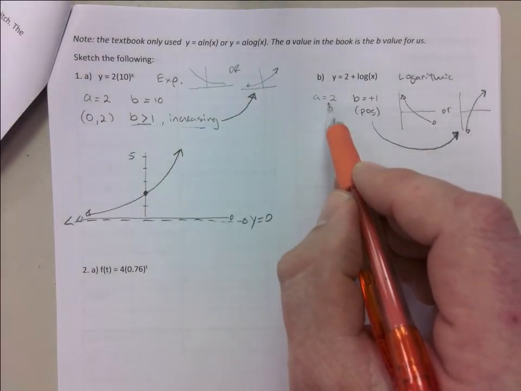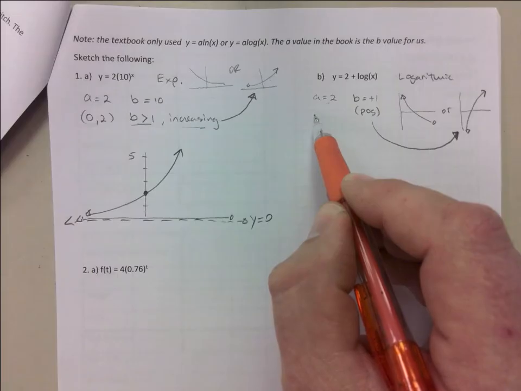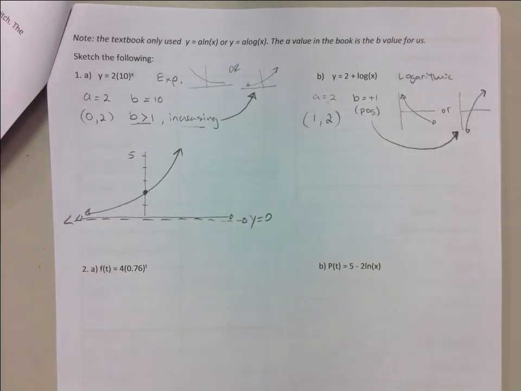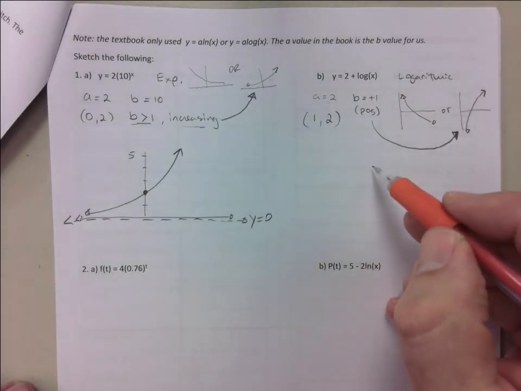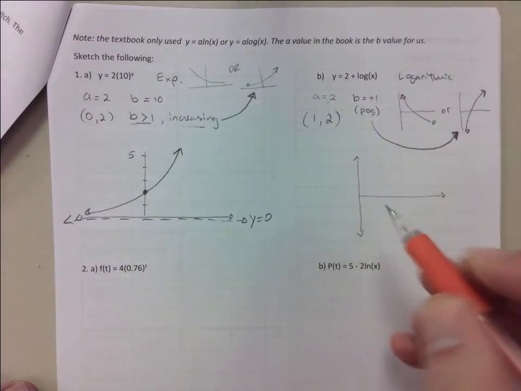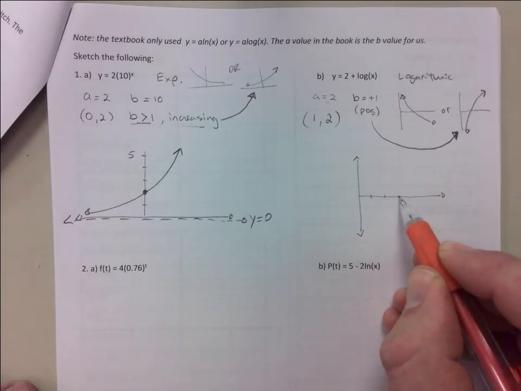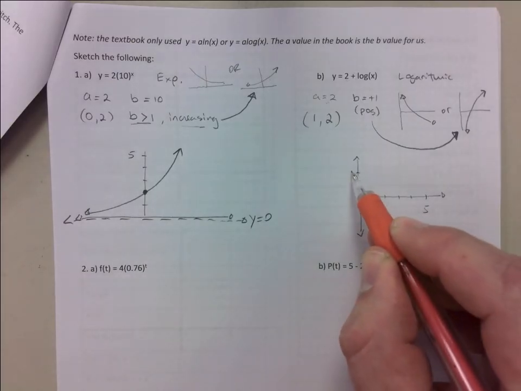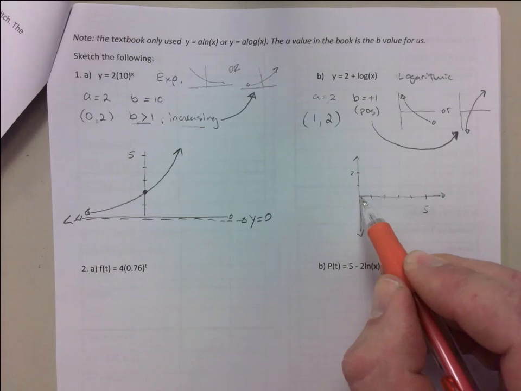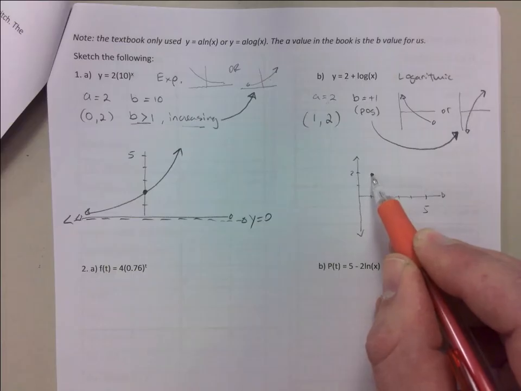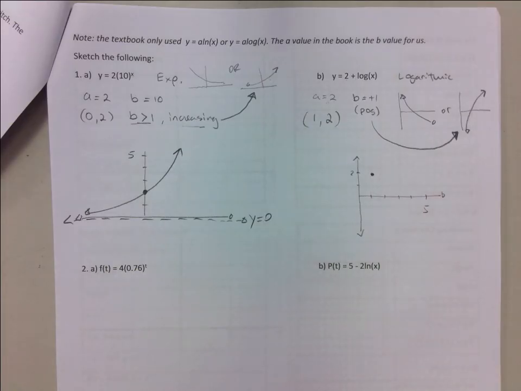And what does A tell me? It actually gives me a point. It's 1, 2. Not 0, 2. That's exponential. It's 1, 2. So we can sketch this now. So I'll go 1, 2, 3, 4, 5. And I'll go 1, 2 here. So one thing I know is that 1, 2 is going to be on this graph no matter what. Like that's something that you can kind of anchor yourself on.